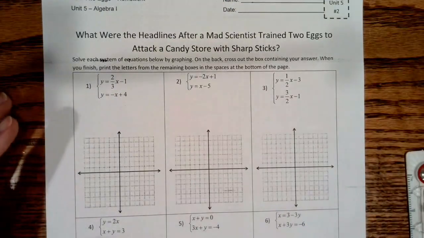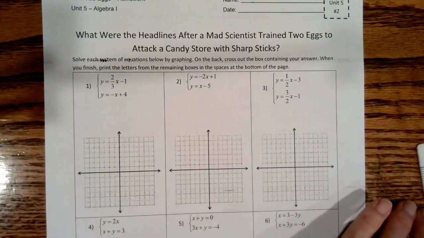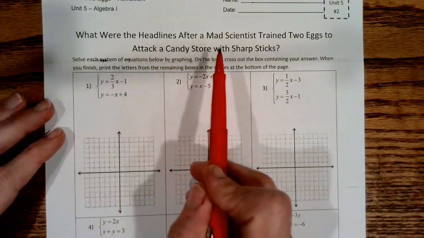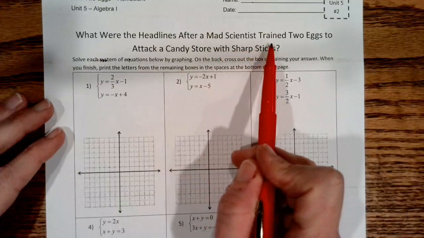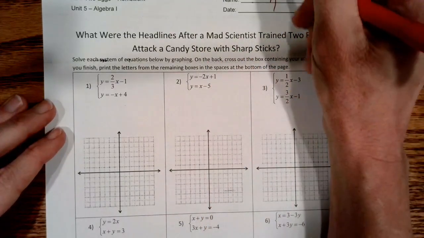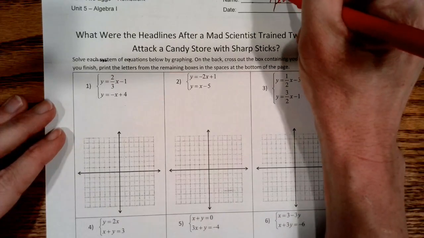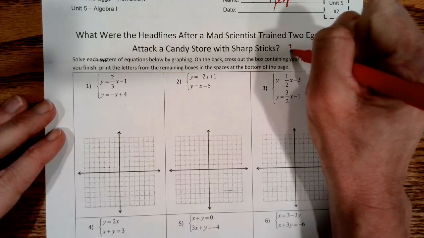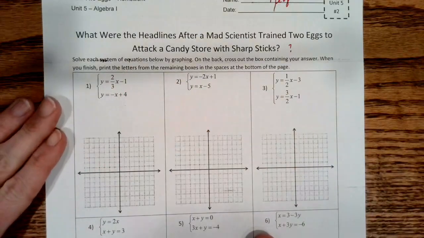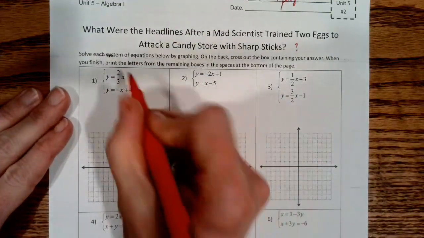Okay, let's take a look at this homework. So we're going to be graphing some lines, and we're going to see if we can answer this question. What were the headlines after a mad scientist trained 2 eggs to attack a candy store with sharp sticks? That's crazy.